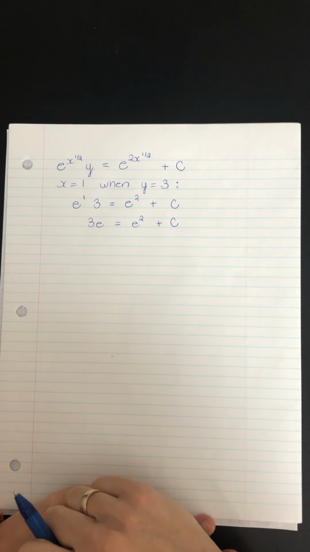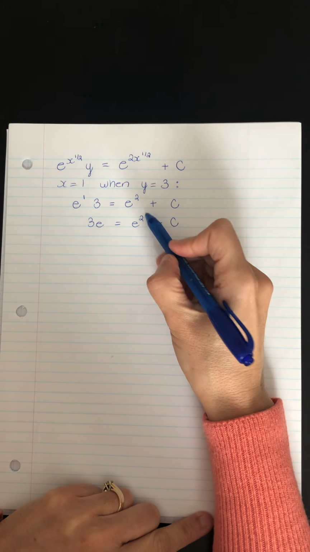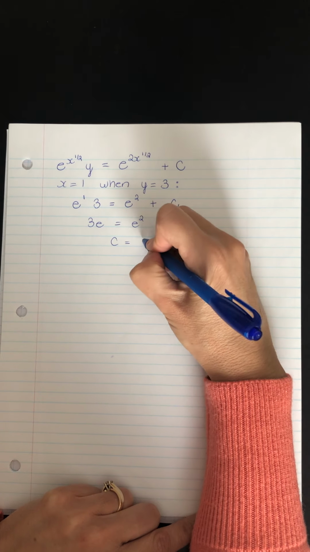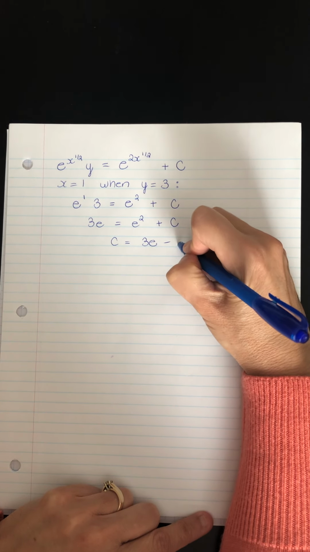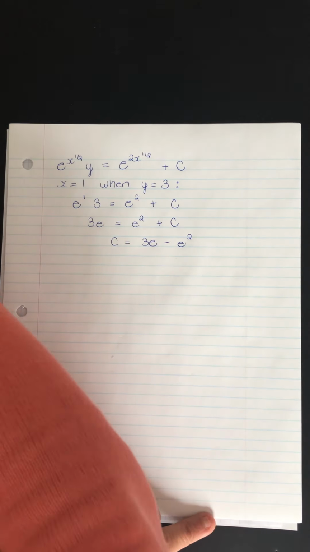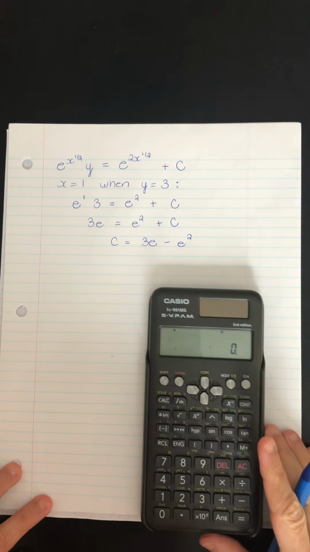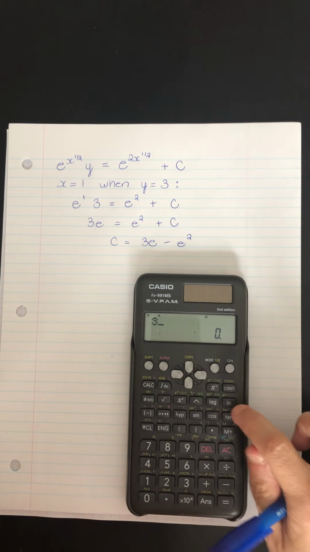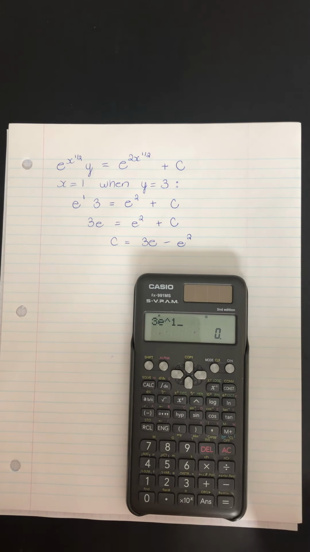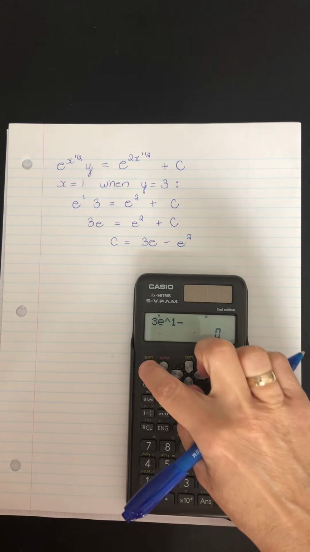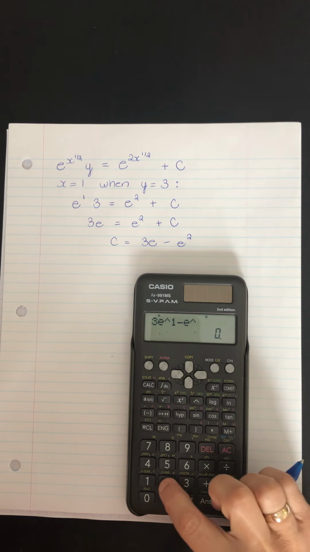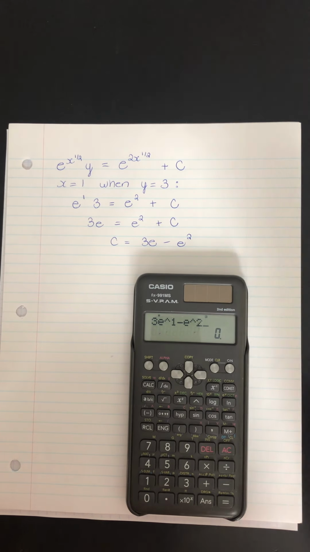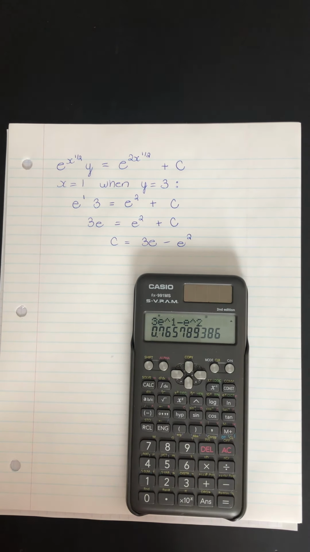So how do we find c in this case? We would subtract e squared. So we now have c is 3e minus e squared. Now, this looks weird. It's just a number though, right? If you wanted to work it out, you would go 3e to the 1 minus e squared. See how I did that? 3e to the 1 minus e squared. And it's that number, okay?